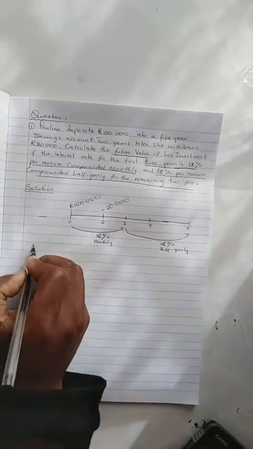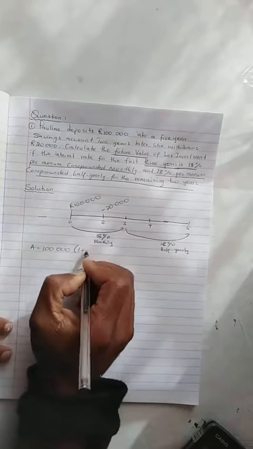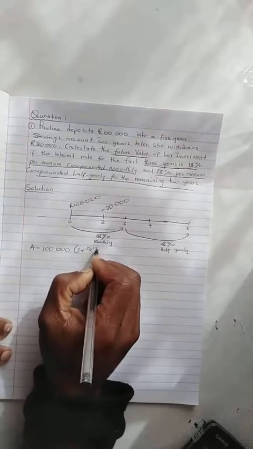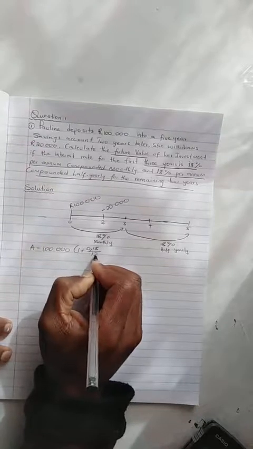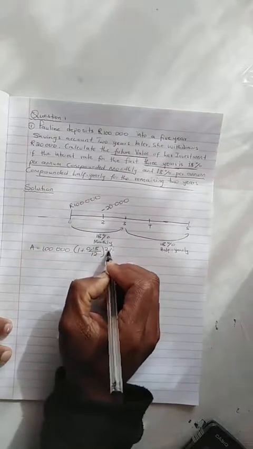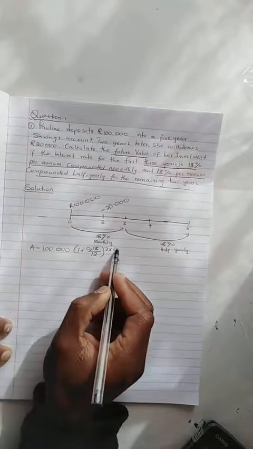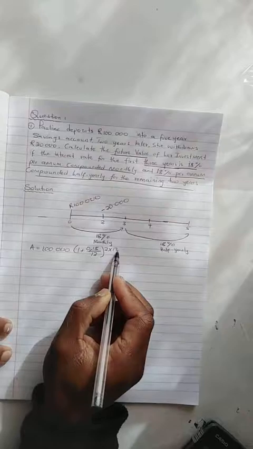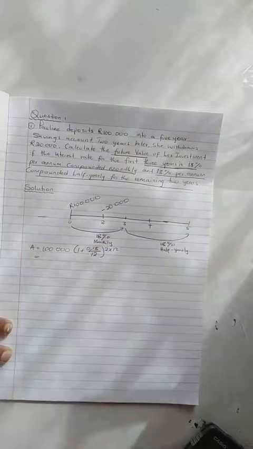So we're going to have A is equal to 100,000 into 1 plus 18%. Remember, you divide it by 100 first, so it is 0.18, and divided by what now? By monthly. How many months do we have in a year? We have 12 months. For how many years? For 2 years, multiplied by what? Monthly. Remember, what affects the interest rate also affects the number of years. So when you divide the interest rate by 12, you multiply the number of years by 12. When you divide the interest rate by 2, you multiply the number of years by 2. Let us check how much it gives us.